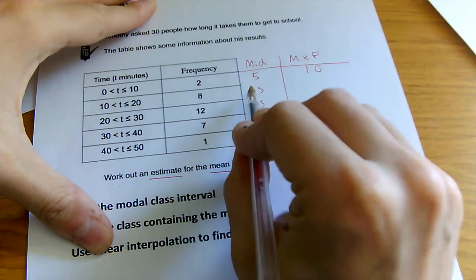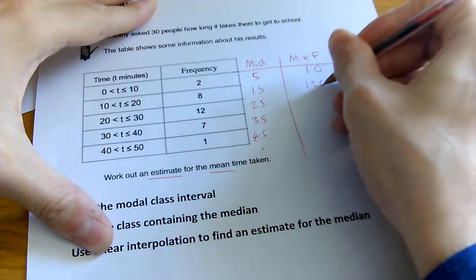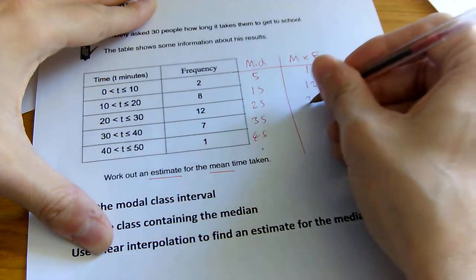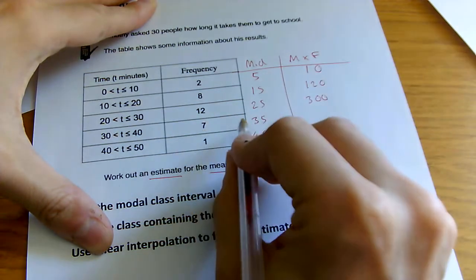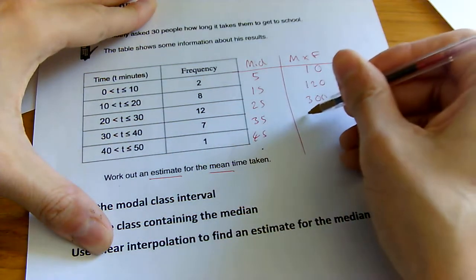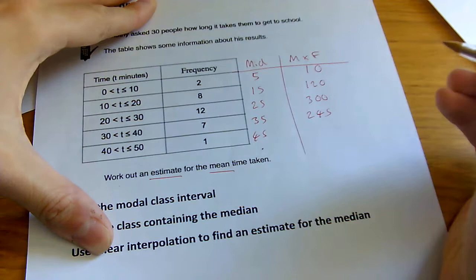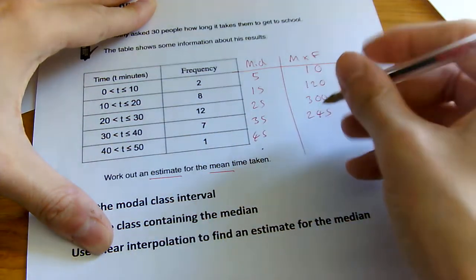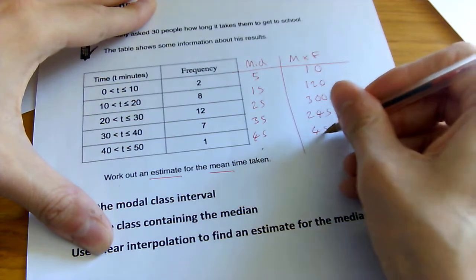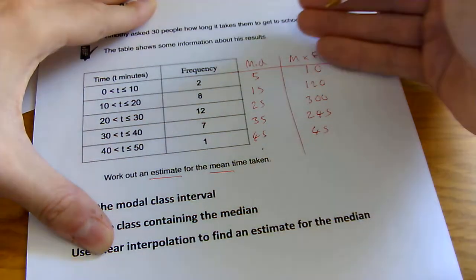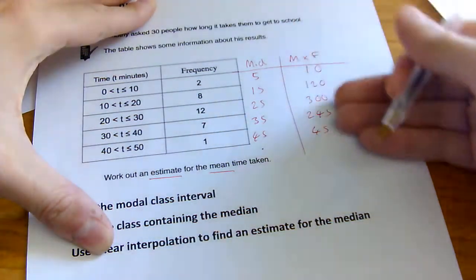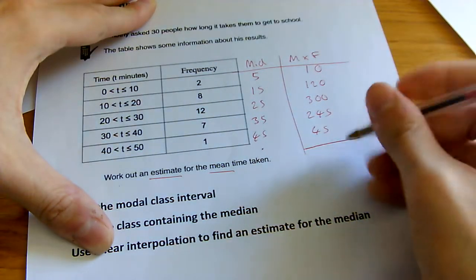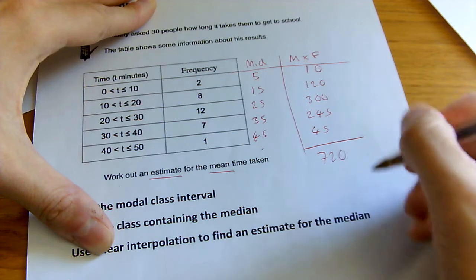Okay, 8 people took 15 minutes, that's 120. 12 people took 25 minutes, that's 300. 7 people took 35 minutes. Again, that's our estimate, that's 245. And one poor person here took 45 minutes to get to school. So that's 45 minutes. This is the amount of time. So we add this time up, add all those, and we get ourselves 720.